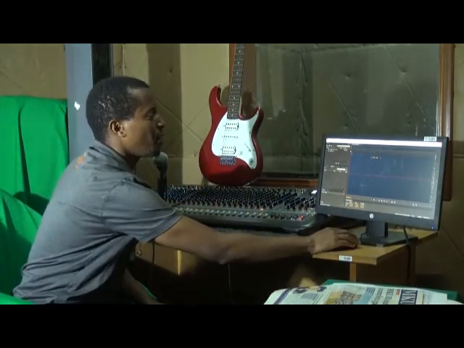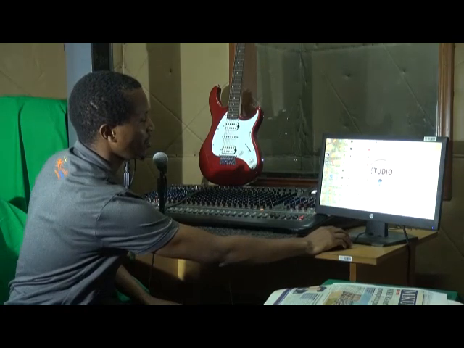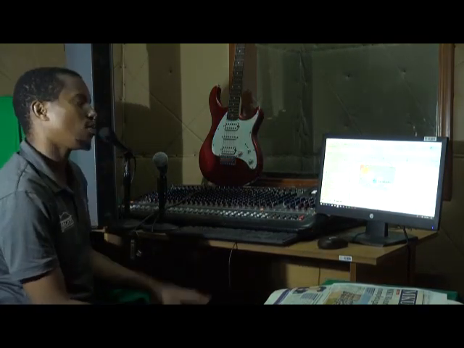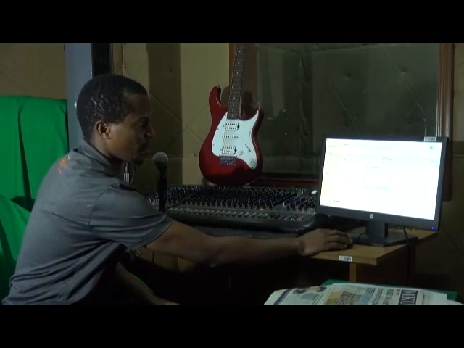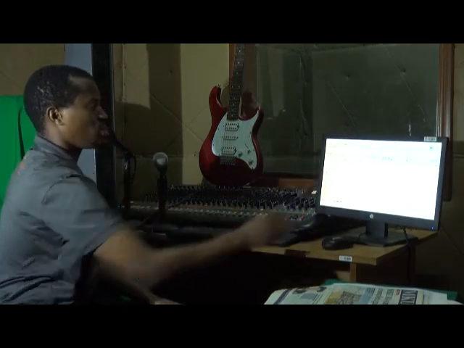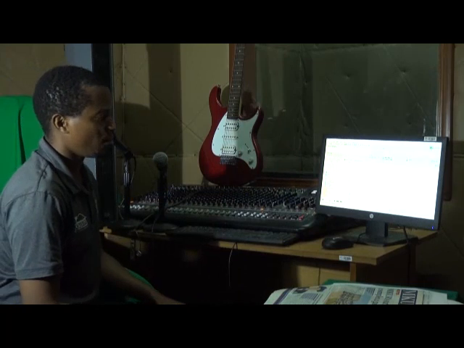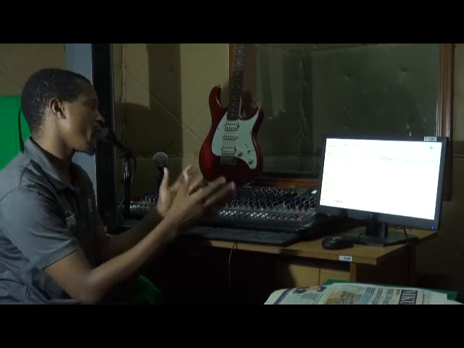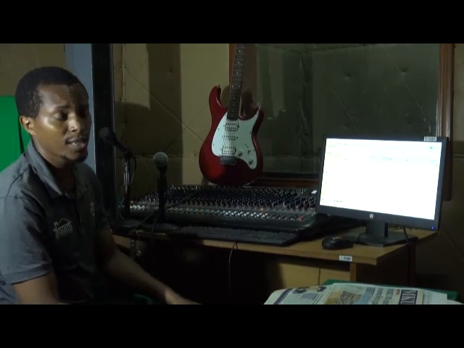So apart from Adobe Audition, there is other software I told you about. In our case, for on air, we'll be using what we call Zara Radio. This is what we'll be using to do broadcasting. Of course, there are others like Jazler and so many others that people use in different stations.